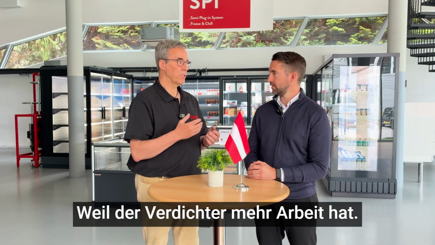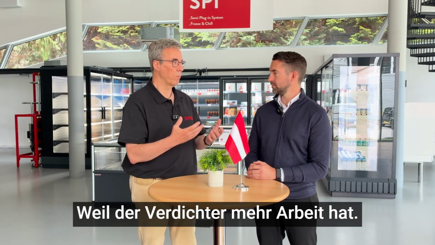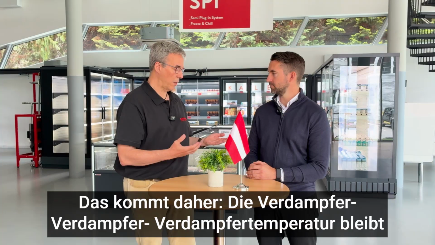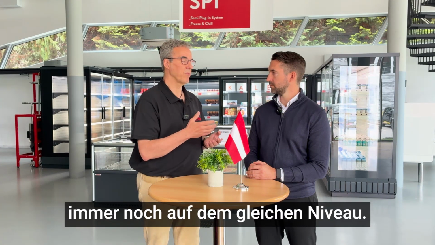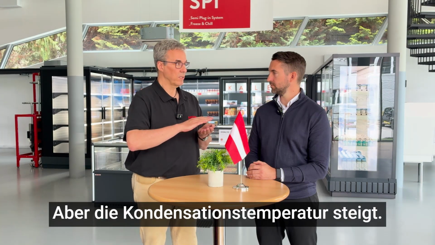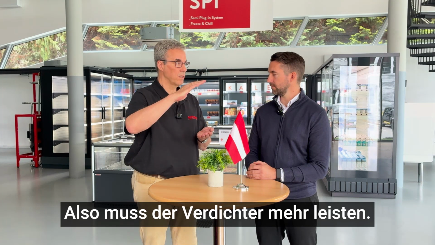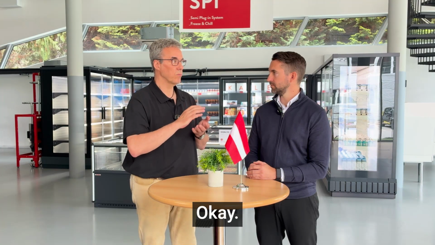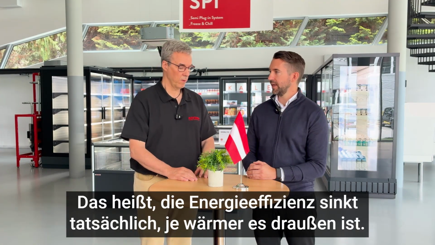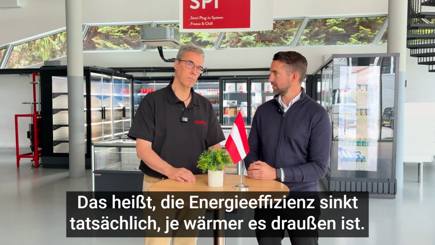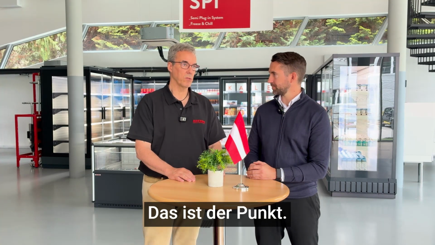Because the compressor has more work. It's coming from the evaporator temperature still being at the same point, but the condenser temperature is rising. So the compressor has to work more. So that means the energy efficiency actually drops the warmer it is outside. Absolutely. That's the point.